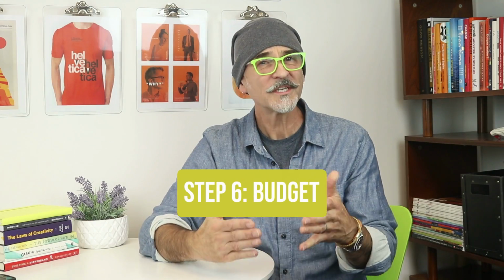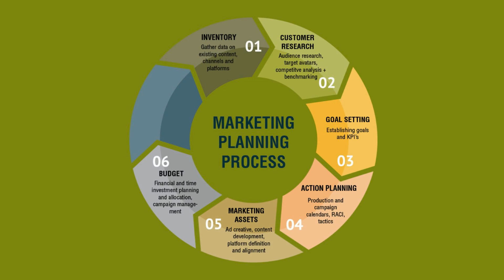Now in number 6, we start talking about money a little bit. This is the investment part. So what's it going to actually cost to develop and execute the marketing plan and the associated assets involved? And what's it going to cost to develop the assets and to run the campaigns? What's the cost of the campaign? How much are you going to spend on your advertising? Or how much money are you going to spend to have content developed? Who's going to be developing those assets and who's going to be publishing and managing that calendar?